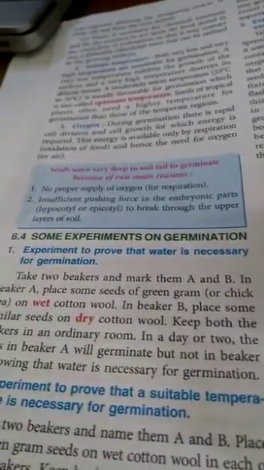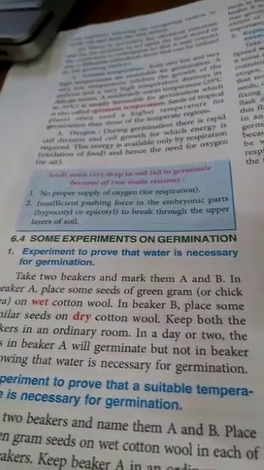Now here are some experiments given related to germination of seeds. First experiment is to prove that water is necessary for germination. It's a very easy experiment. You can do it at your home also. Simply, you have to take two beakers. Place wet cotton at the bottom of beaker A, and at the bottom of beaker B, place dry cotton. Now place some seeds over the cotton in the beakers. Observe them after a few days. You will see that in beaker A, the seeds will germinate, while in beaker B, seeds will not germinate. This shows that water is necessary for germination of seeds.